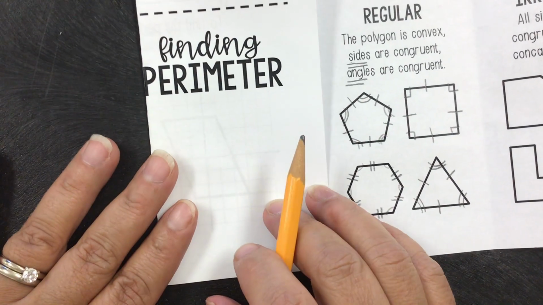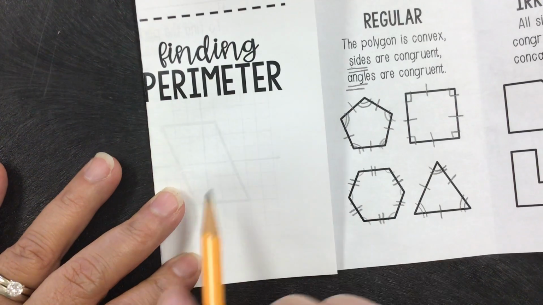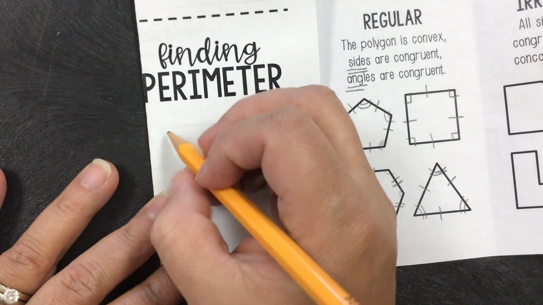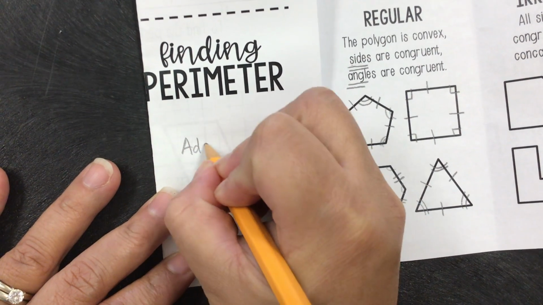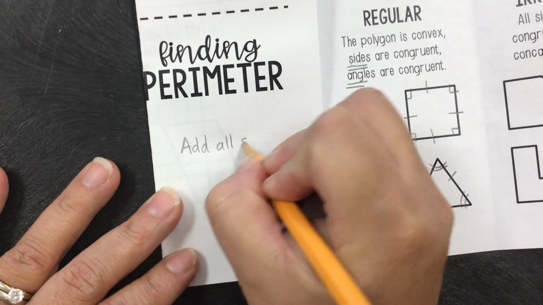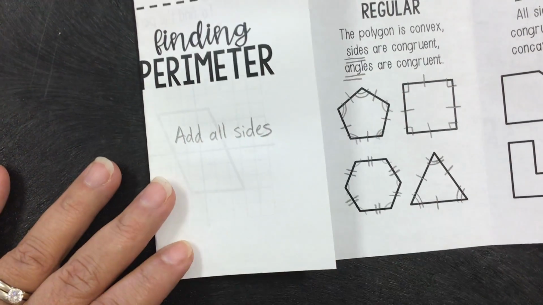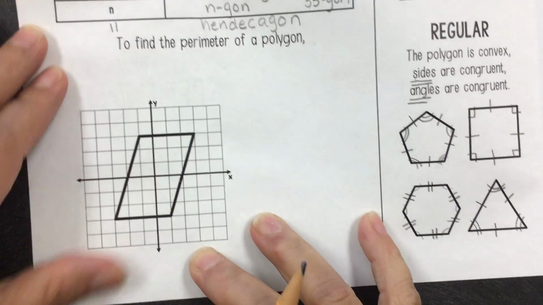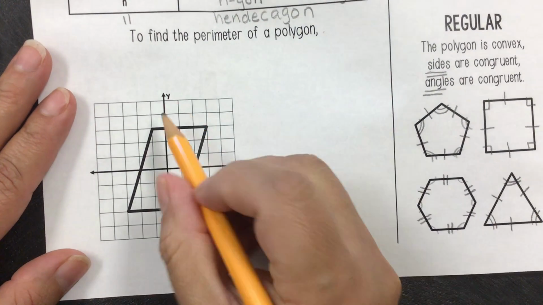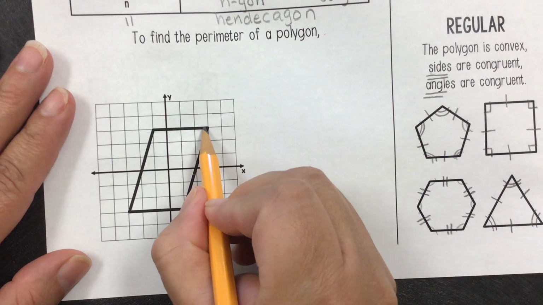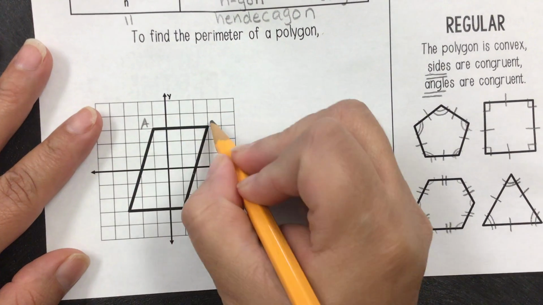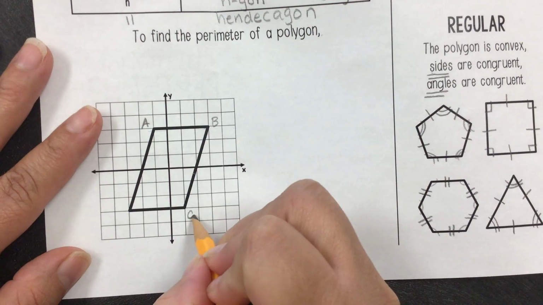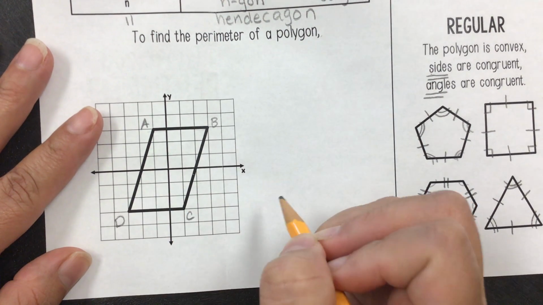Okay. Finding the perimeter. Don't forget that when you're trying to find the perimeter, what you do is add all sides. Let's take a look inside. To find the perimeter of a polygon, if it's on the grid, we just count. Let me make letters for the vertices, just so it's easier to identify.